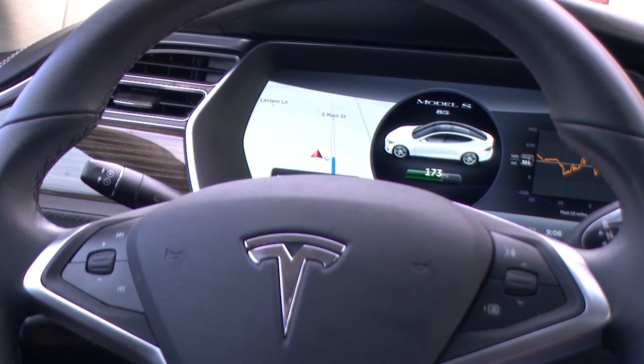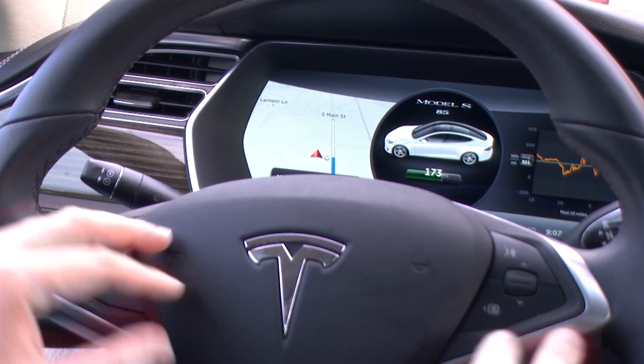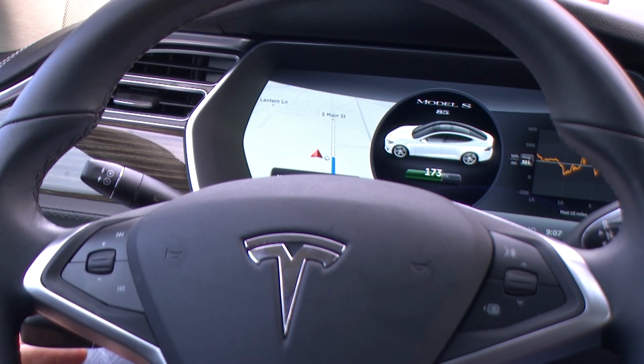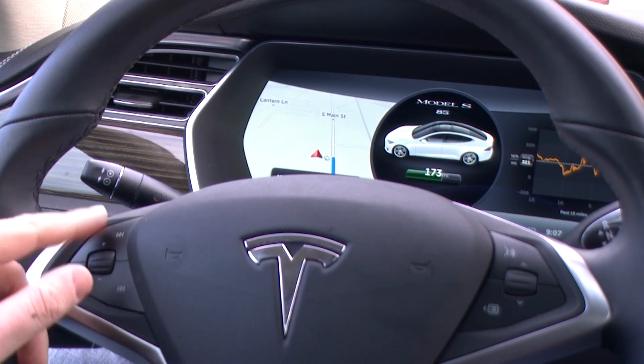I am stopped here at a gas station to get some food today, because why else would I stop at a gas station? And I thought I'd show you some of the controls on the steering wheel of the Tesla, because there's a couple things I only just discovered and it may be helpful to new owners or people who are just interested. So on the left here we have three buttons.